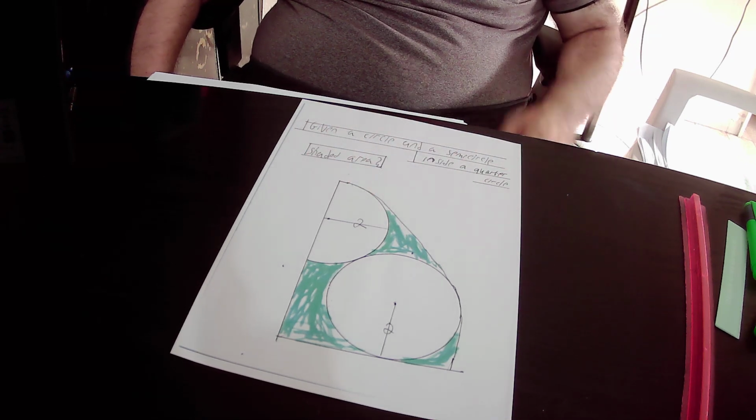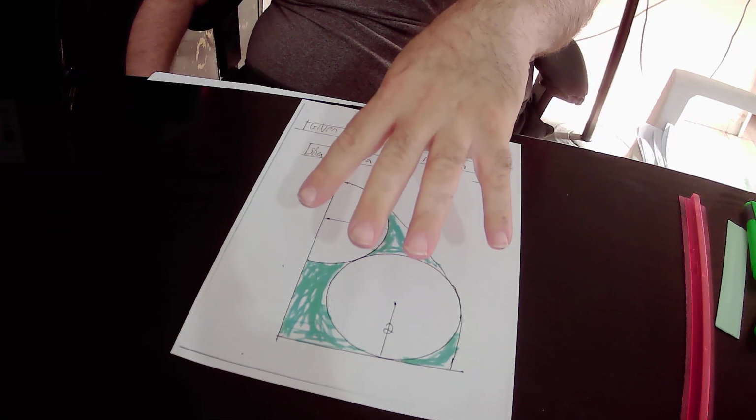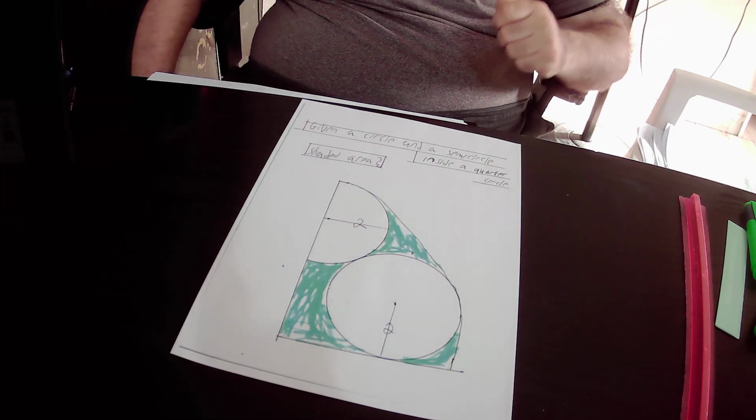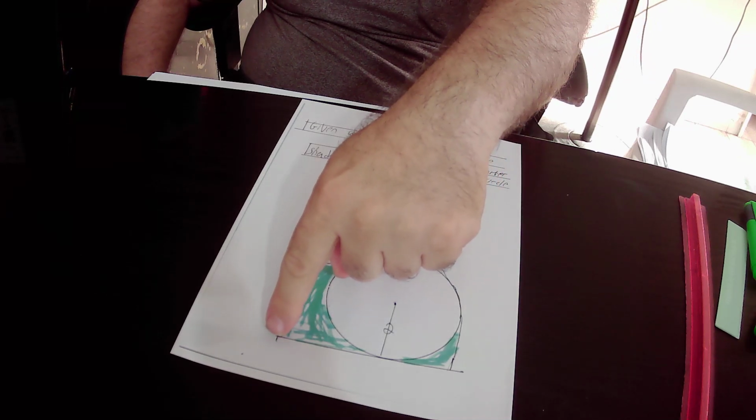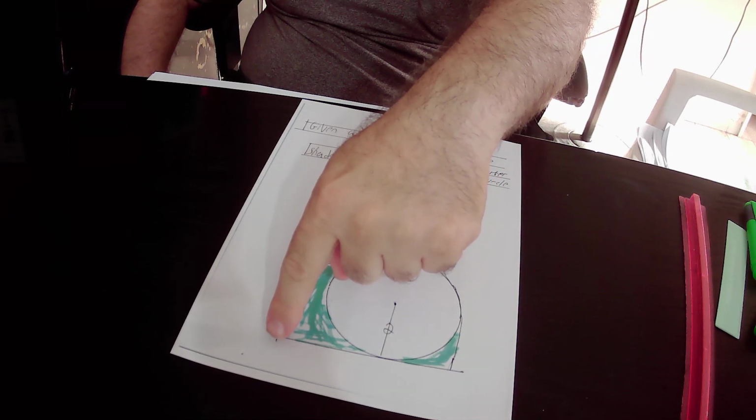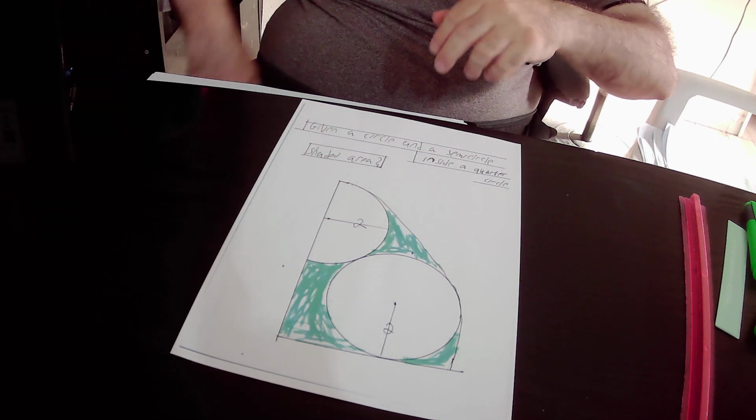First of all, because this is a quarter circle, this point must be the center of the quarter circle.